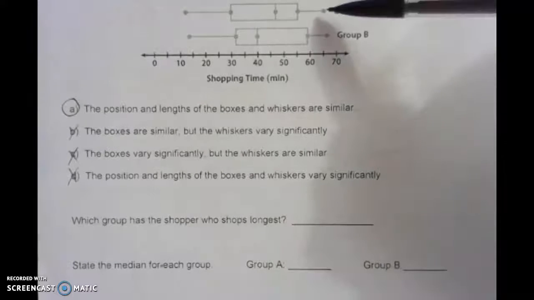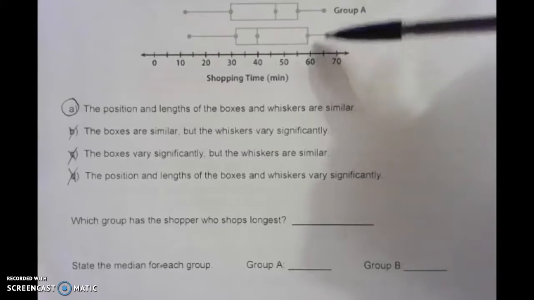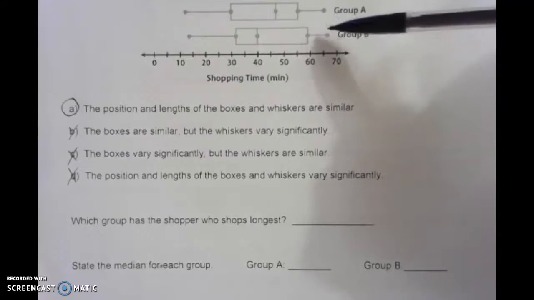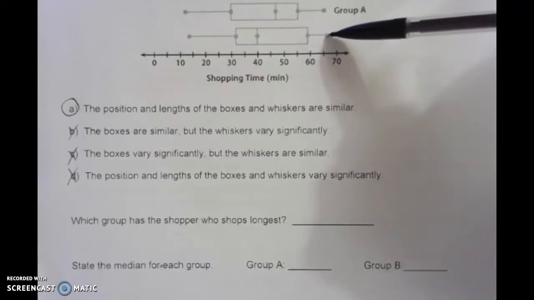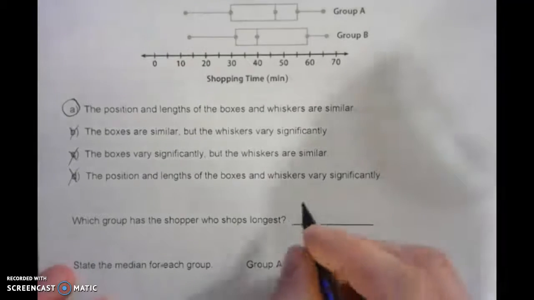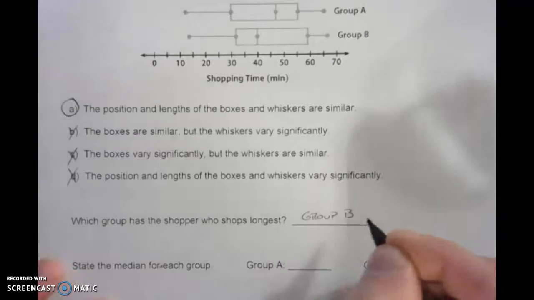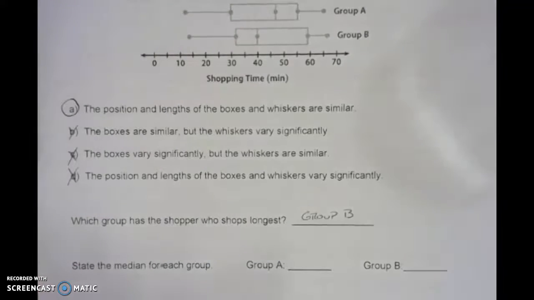Group A, there's their maximum, and it's just about 65 minutes, maybe a little bit under that. All right, Group B, though, it looks like their maximum is a little bit beyond that. So the shopper that shops the longest would be found in Group B. Group B has the shopper that shops the longest. The next question says to state the median for each group. So I'm looking at the median.